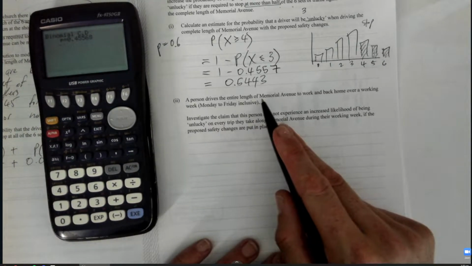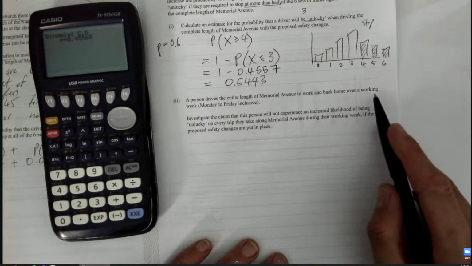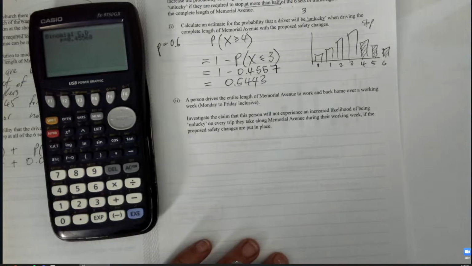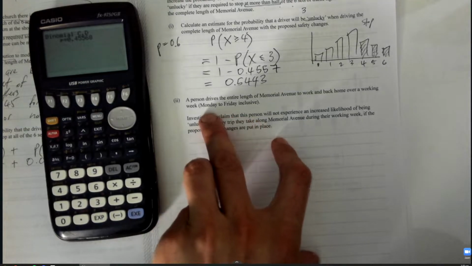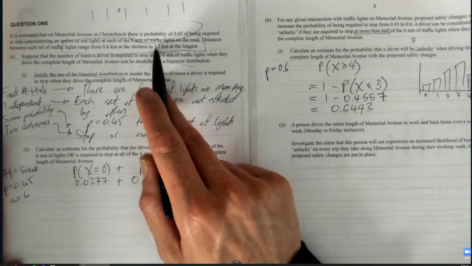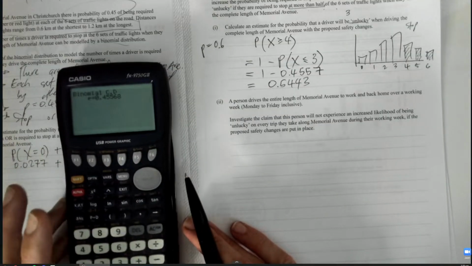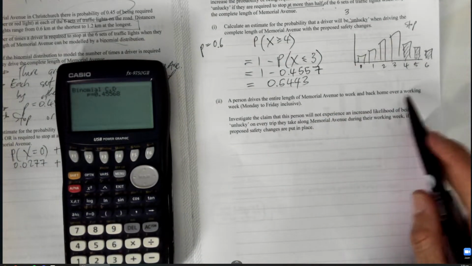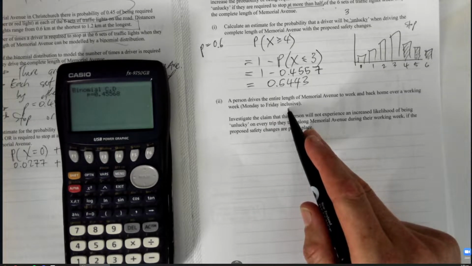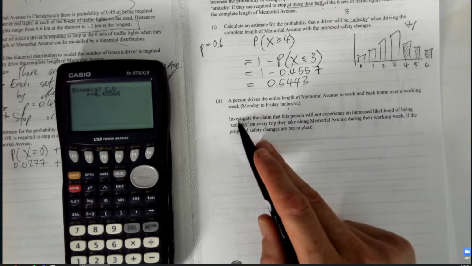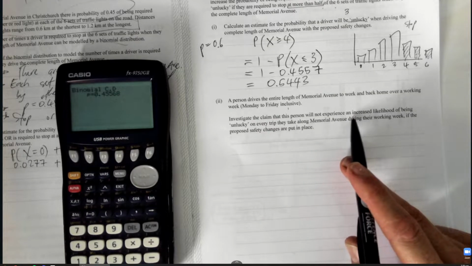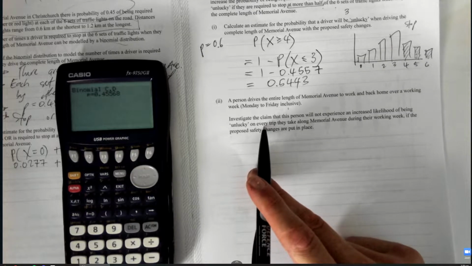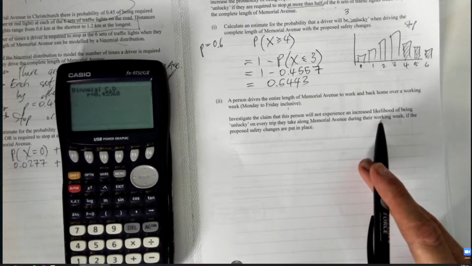A person drives the entire length of Memorial Avenue to work and back home over a working week, Monday to Friday inclusive. Investigate. Oh shucks. Are we seriously not going to use these distances? This is weird. This is a big throw because they're giving you numbers, so you're going to go and highlight them, and I don't know if we're even going to use them. Investigate the claim that this person will not experience an increased likelihood of being unlucky on every trip they take along Memorial Avenue during their work week.